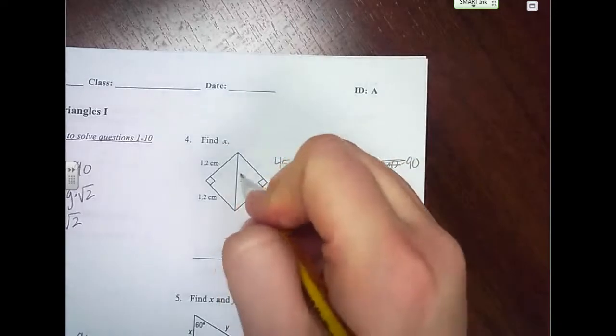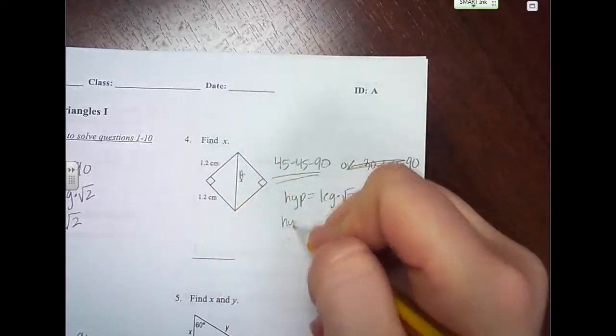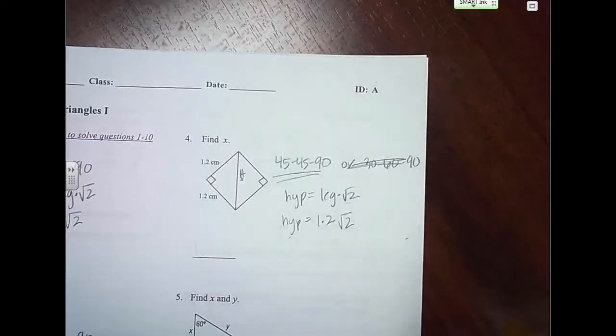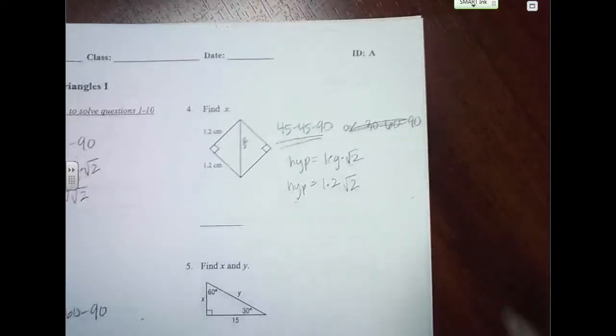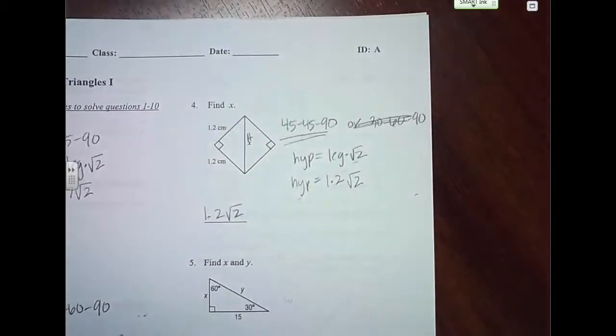So as soon as you know it's this one, write your equation that we're going to use. So we're trying to find the hypotenuse here, and they gave us the leg. So hypotenuse equals leg, which is 1.2 times the square root of 2. We can't simplify that, so we'll just leave it like that, 1.2 times the square root of 2.